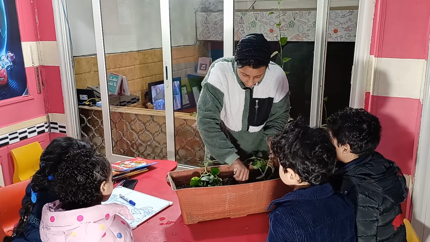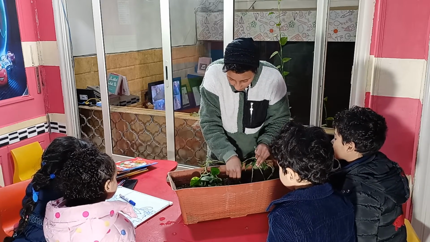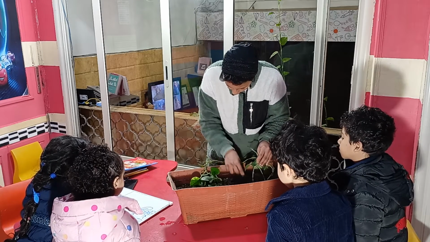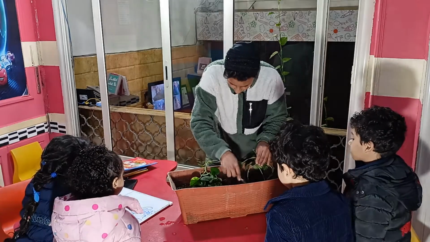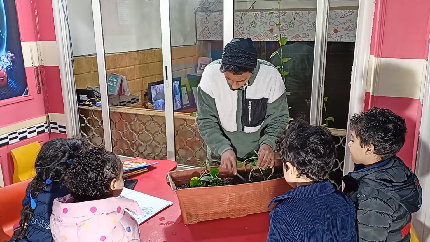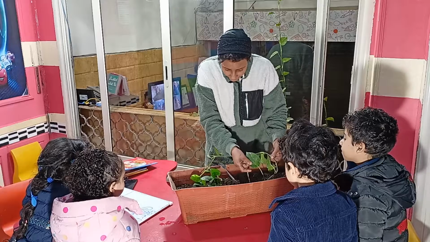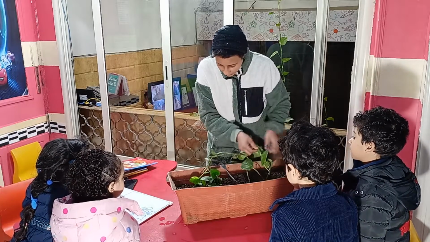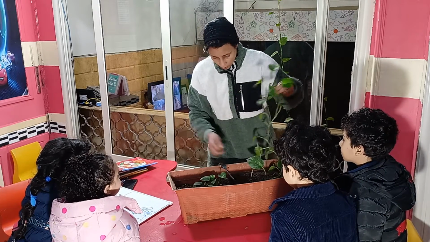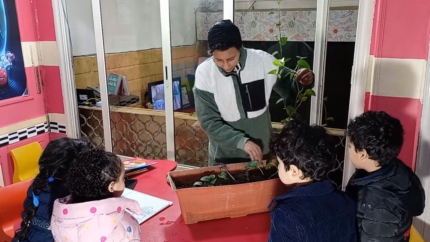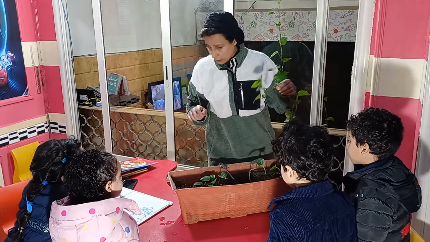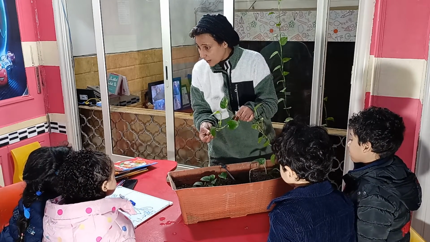And what does the stem do? This is the job of roots, to bring food and water. And what does the stem do? Stem holds leaves and flower. If there is a flower here at the end, we can say the stem holds leaves and flower. And what do leaves do?